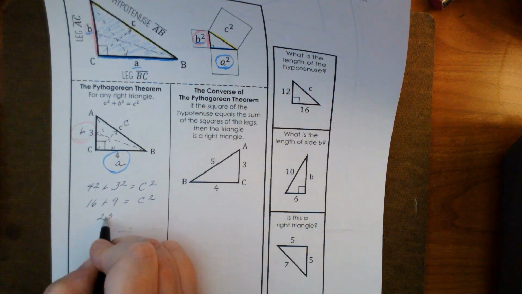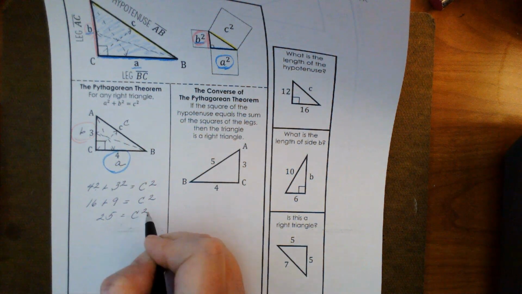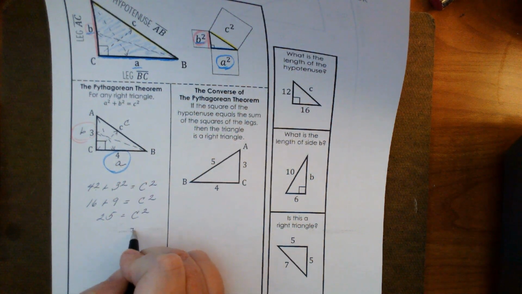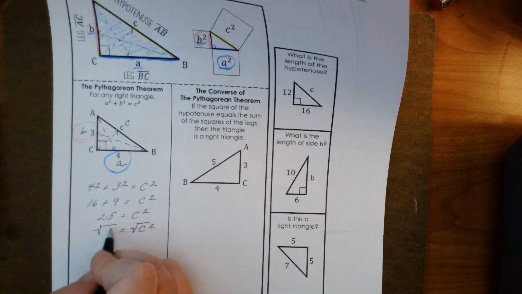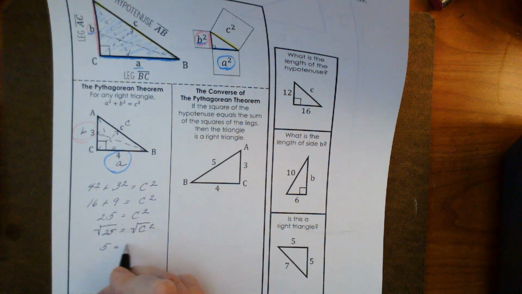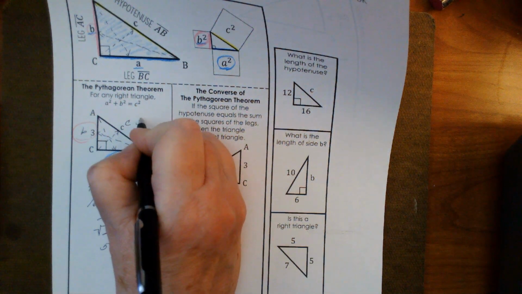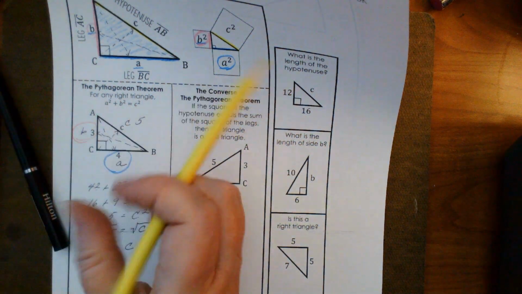So 25 equals C squared. Or if we take the square root of C squared, the square root of 25, and you're going to have to use a calculator, 5 equals C. So the length of the hypotenuse is 5.